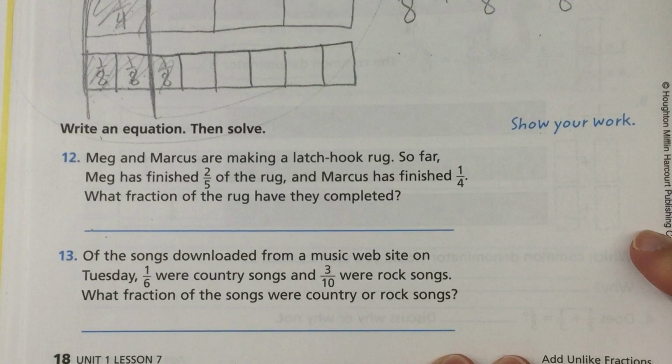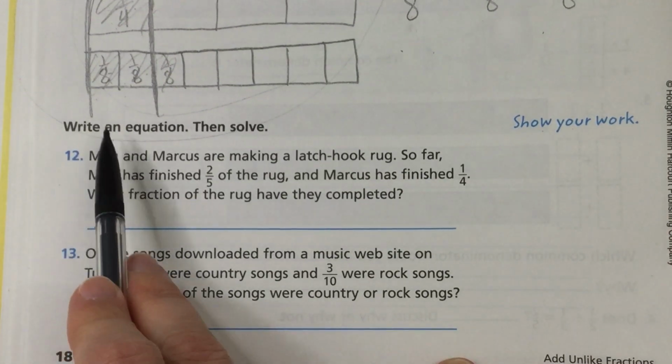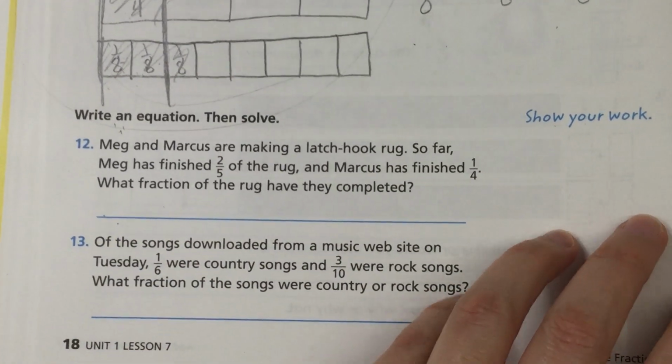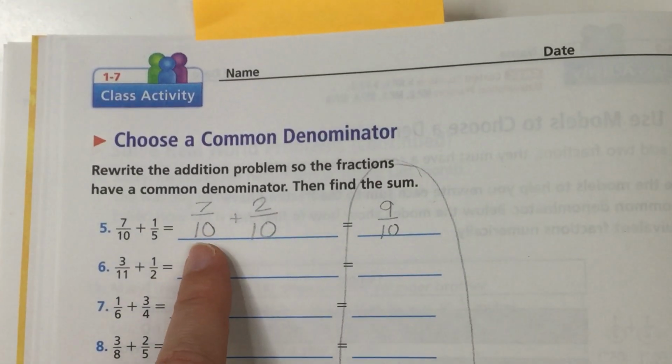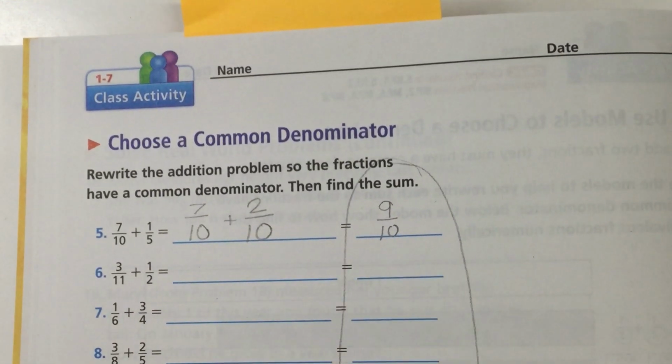There's 2 more problems down below. These are all real world problems. I want you to make sure you write an equation. If you're wondering what that looks like, it's the same as up here. So you've written your 2 fractions that now have common denominators plus your answer.